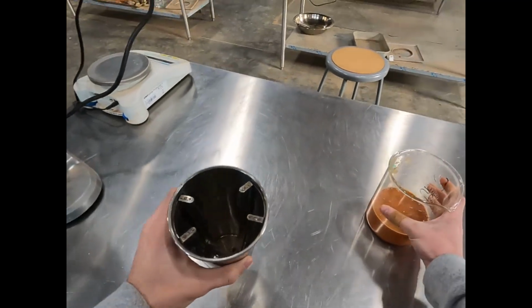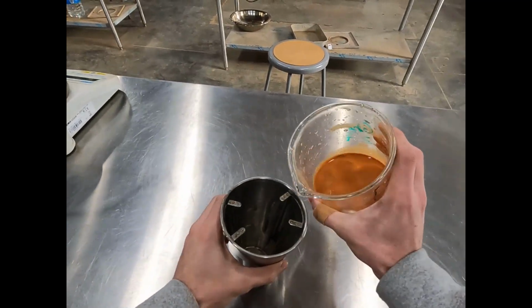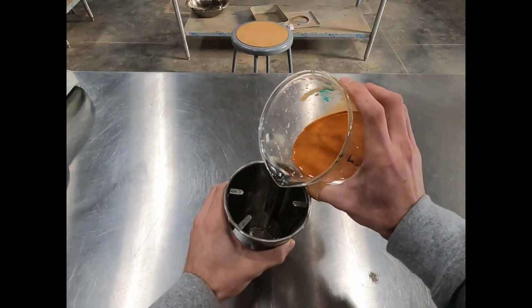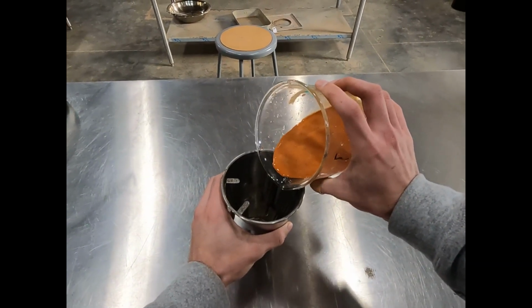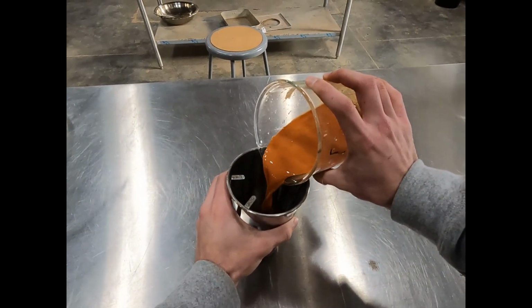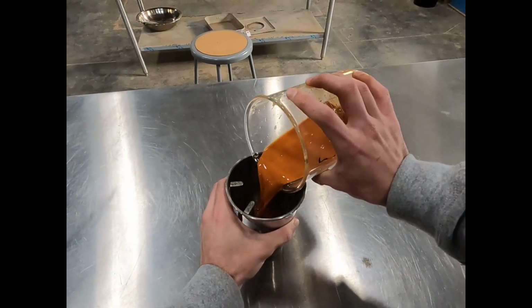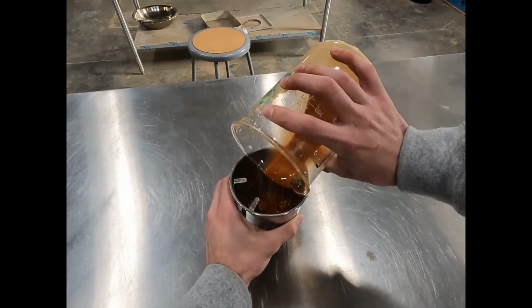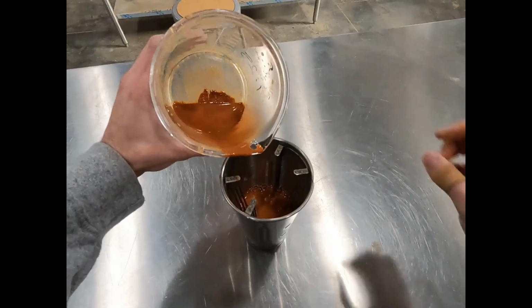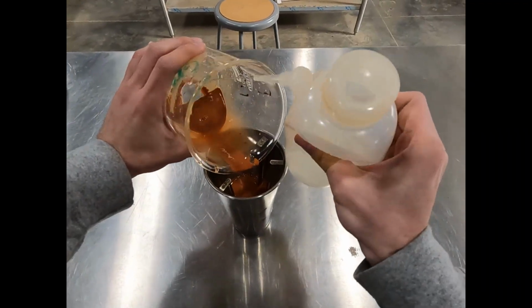Take your less than 500 milliliters of soil solution and slowly add all the material into the blending cup. You may use some additional water from the squeeze bottle to rinse the beaker to remove all material. Your goal should be roughly 500 milliliters of solution inside the blender cup.